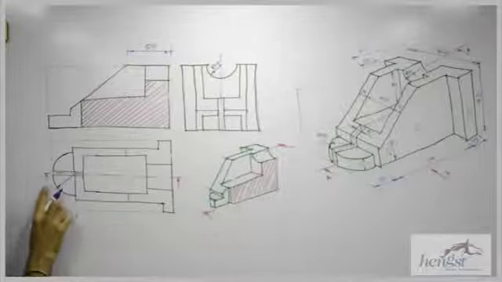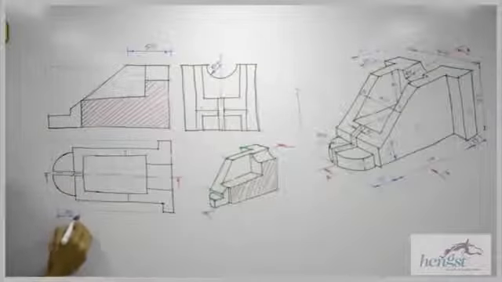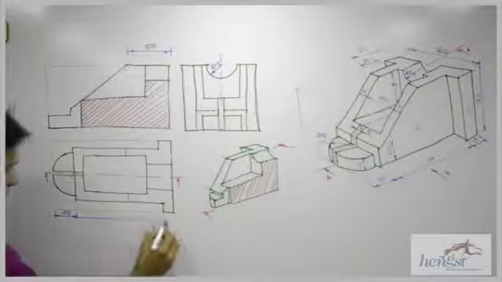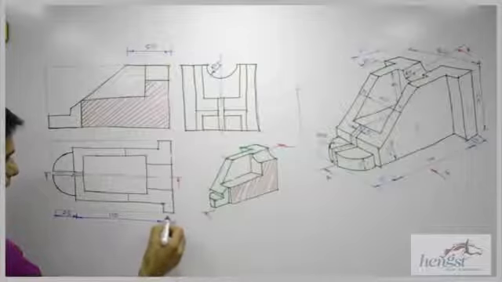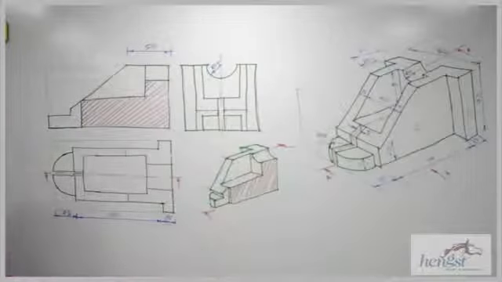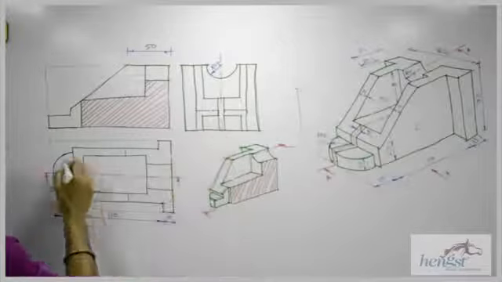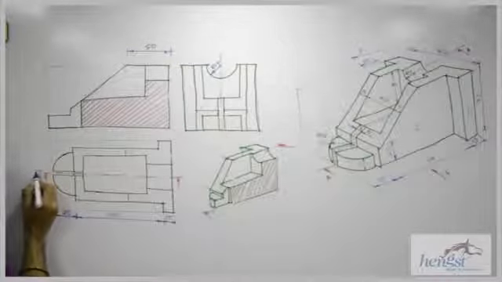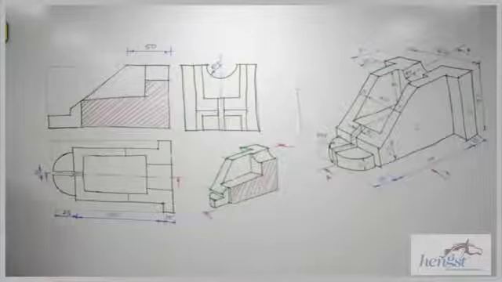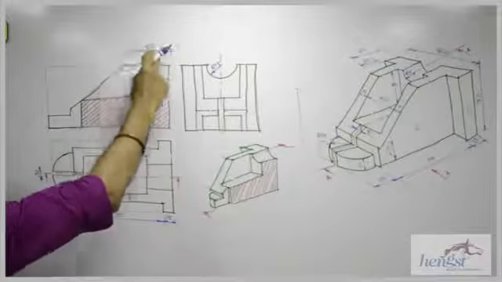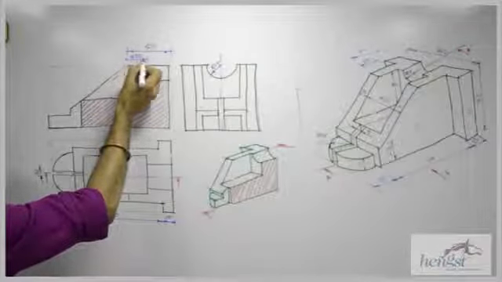I can show radius 25 here, or radius 25, 110 and 15. Then this gap is 5 that I can show. This is 50, this is 25. Always take smaller dimension inside.